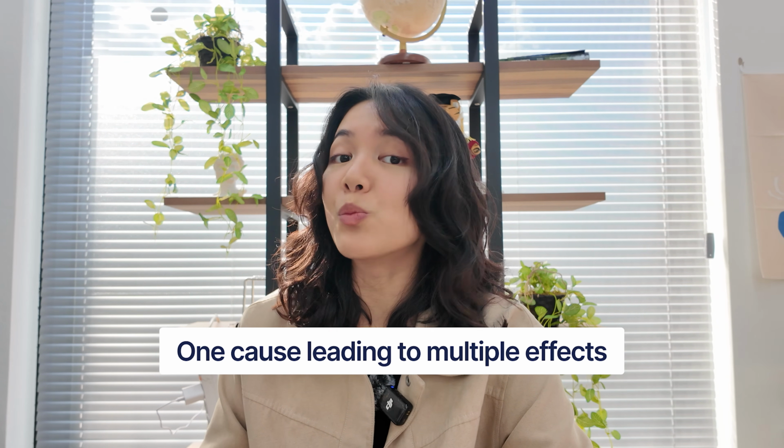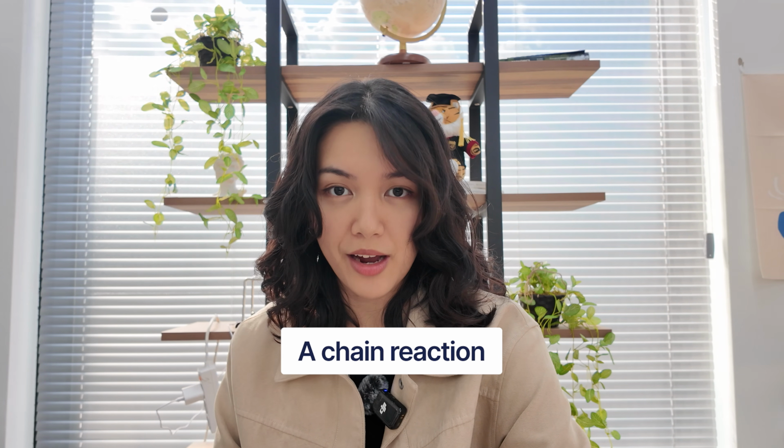Alternatively, you could also focus on one cause leading to multiple effects. For example, how does social media affect mental health? Or you could also focus on a chain reaction. This is how you describe how one decision triggers a series of events. Now, the key here is to show clear connections, not just facts.